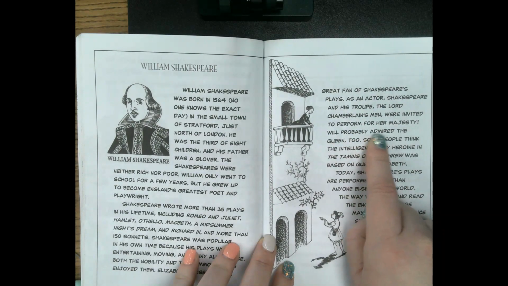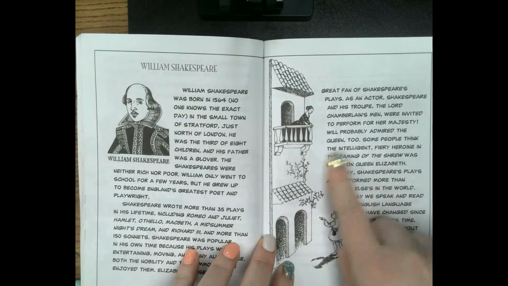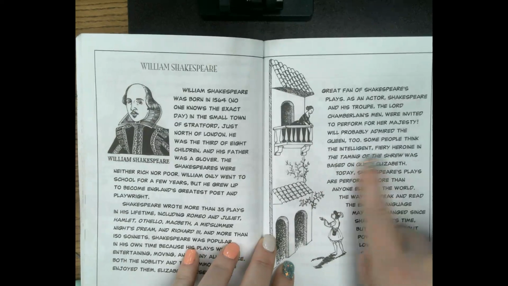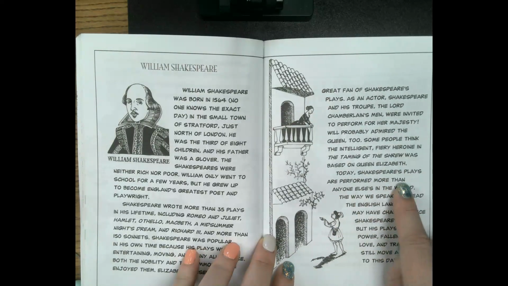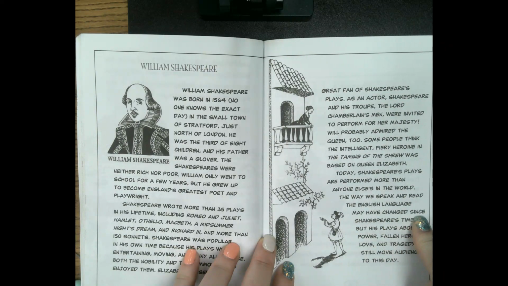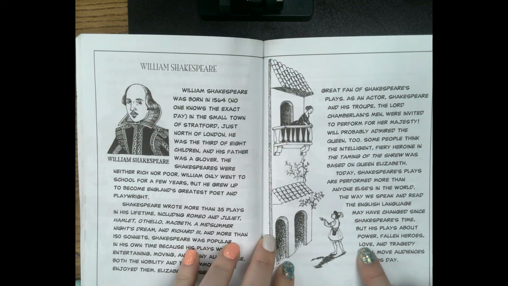Will probably admired the Queen too. Some people think the intelligent, fiery heroine in The Taming of the Shrew was based on Queen Elizabeth. Today, Shakespeare's plays are performed more than anyone else's in the world. The way we speak and read the English language may have changed since Shakespeare's time, but his plays about power, fallen heroes, love, and tragedy still move audiences to this day.